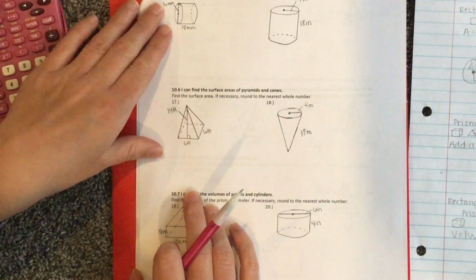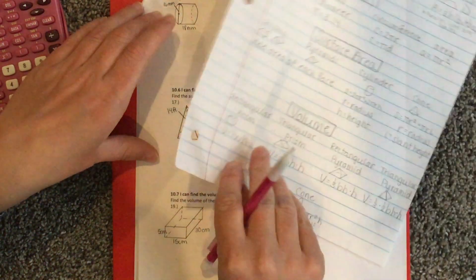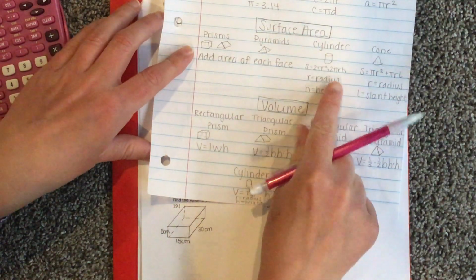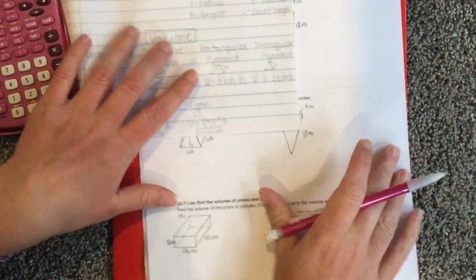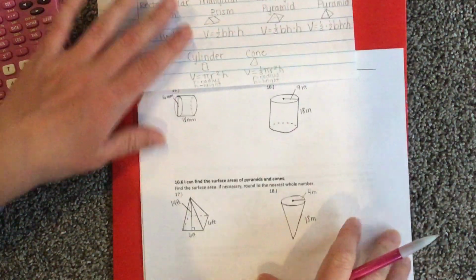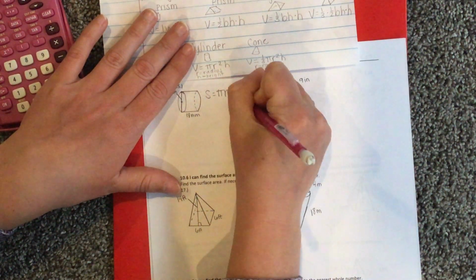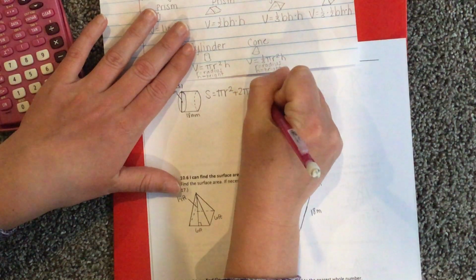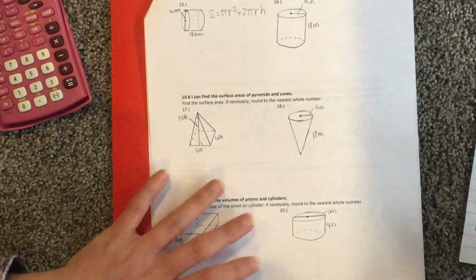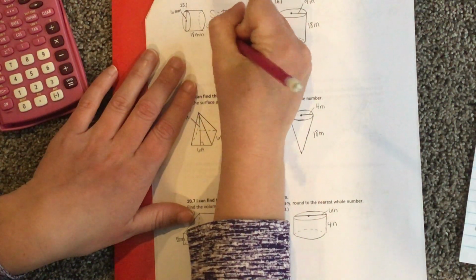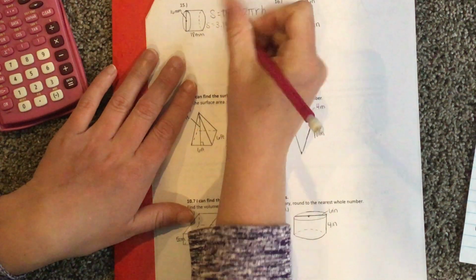When we're working with surface area in cylinders, there is a formula. So here's surface area, here's cylinder. I'm going to use this formula right here. Notice that the formula is using radius. So I'm going to plug in the information, 3.14 times the radius.